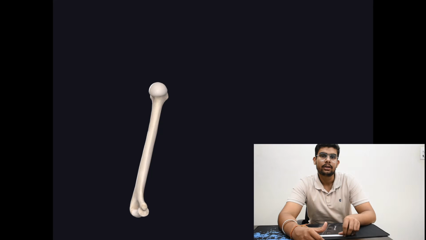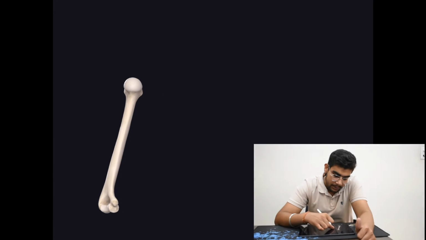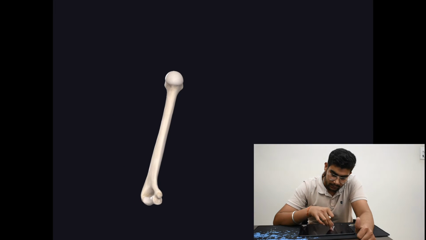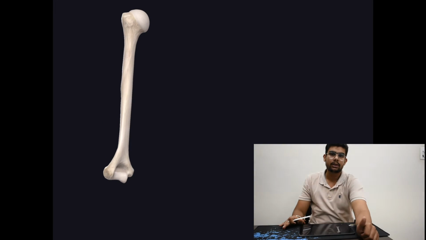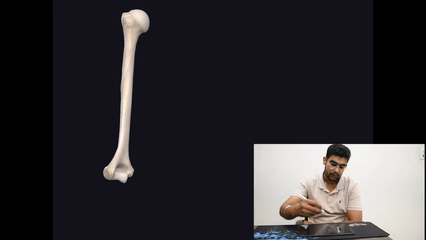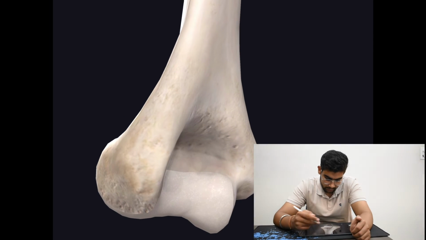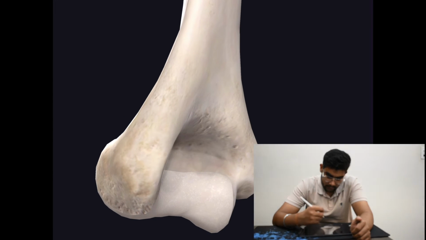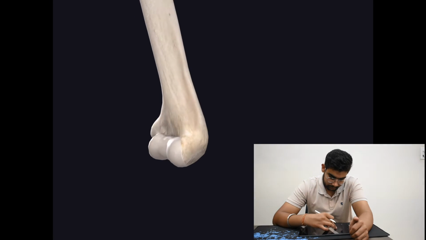Now we will be working on the correct anatomical position of the humerus. The correct anatomical position can be easily determined in this way. It is a very important question and is often asked during vivas. So first you have to distinguish between the posterior and the anterior part of the humerus. We should always remember that the posterior part contains these deep crevices, and the anterior part does not have such deep structures.